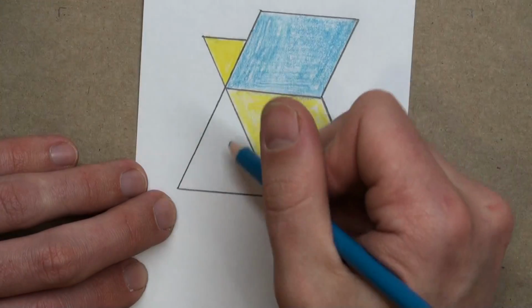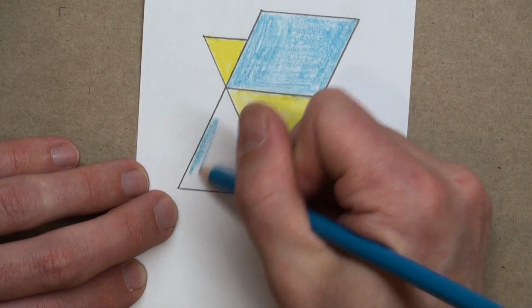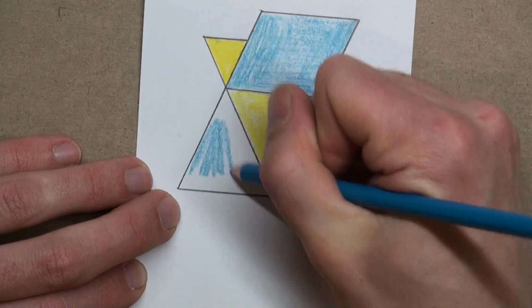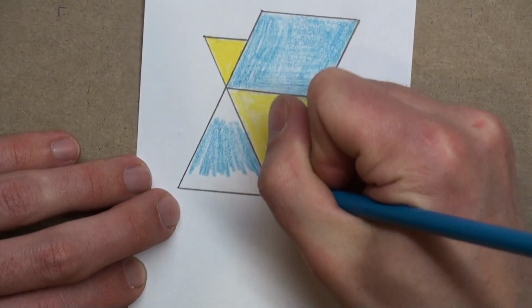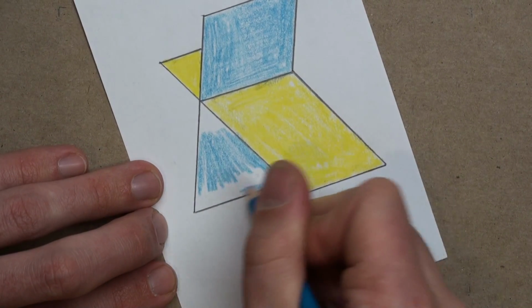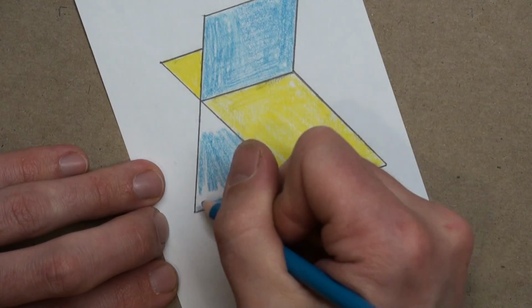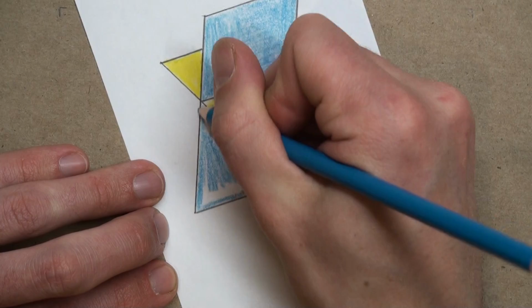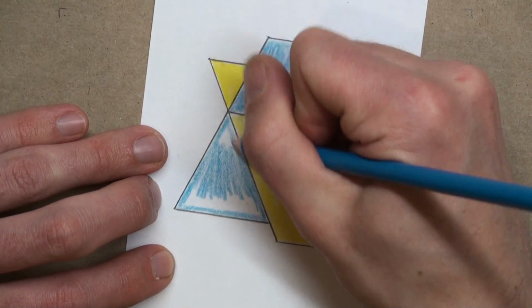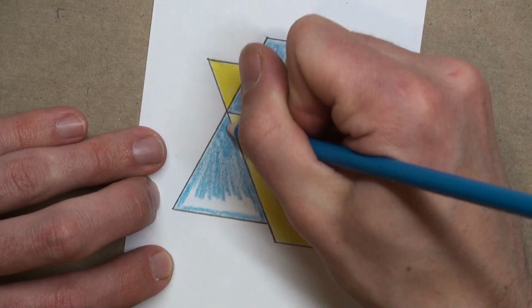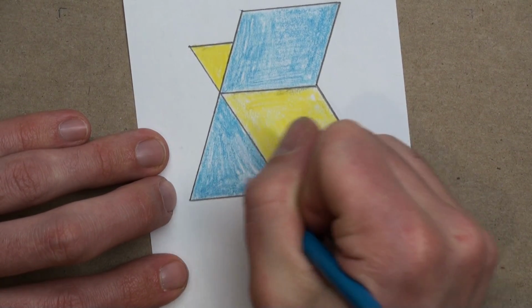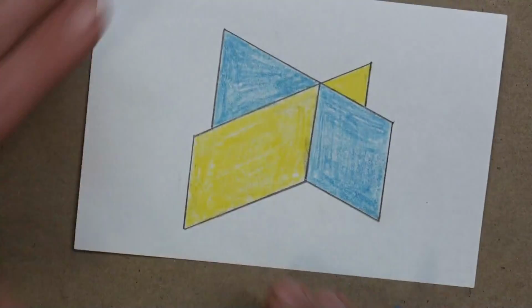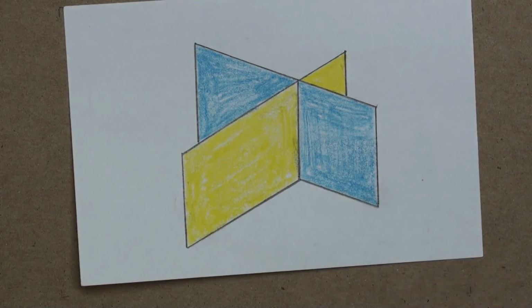Okay. All right, so now you see what's going on here. We have these two planes crossing each other, right?